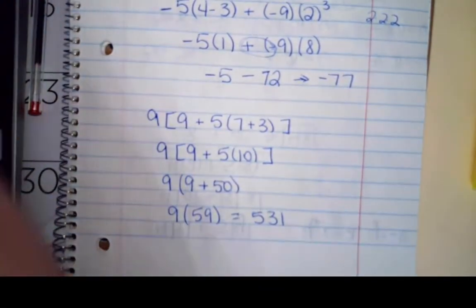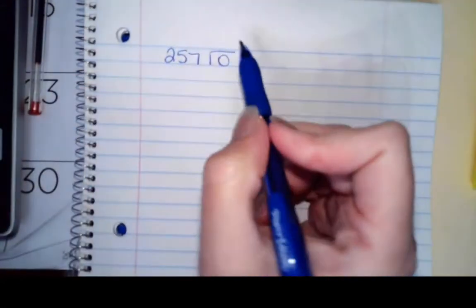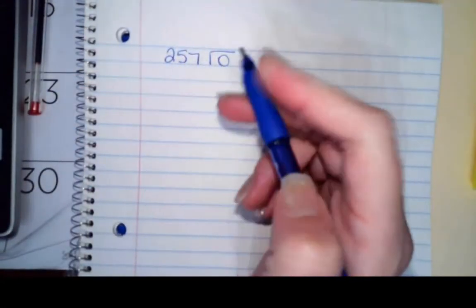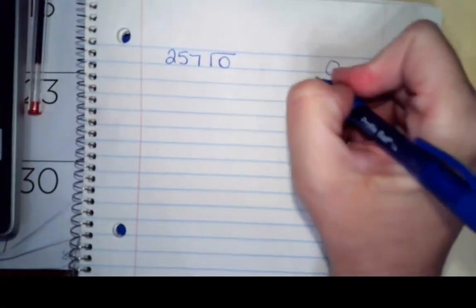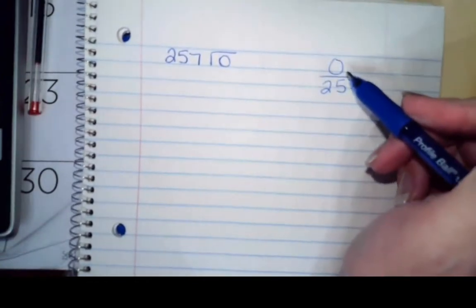Okay, so we now have, you can do that one. All right, so I've got 257 into 0. Okay, so this is a division problem. 0 divided by 257. I could just as easily write that as 0 divided by 257 in fraction form.